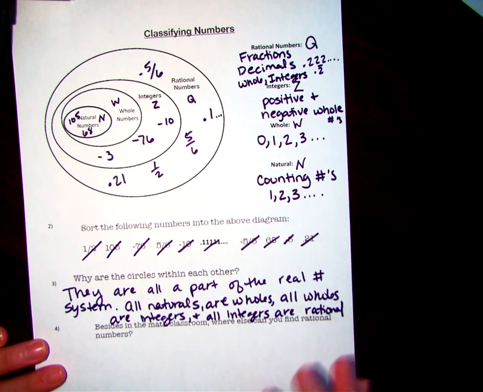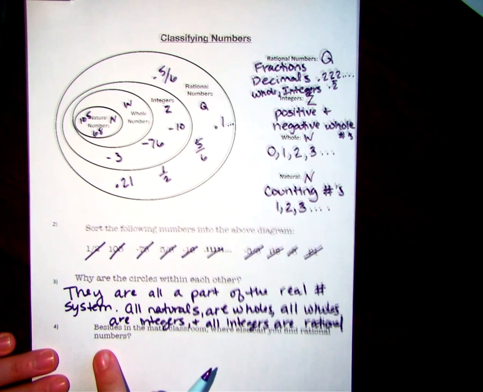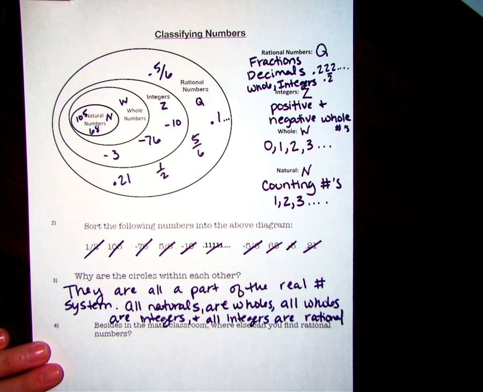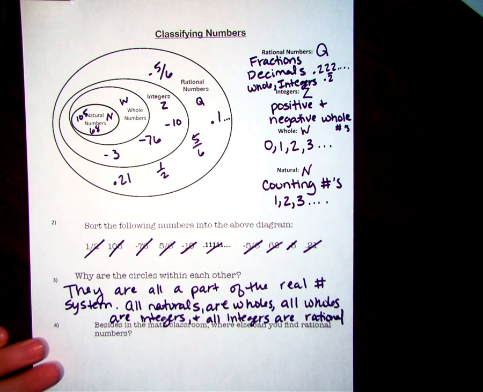of the same system. Now the last part that you're going to do is you're going to explain how can you find rational numbers out there in daily life. There's a lot of places you can find rational numbers. See if you can come up with a few of them.